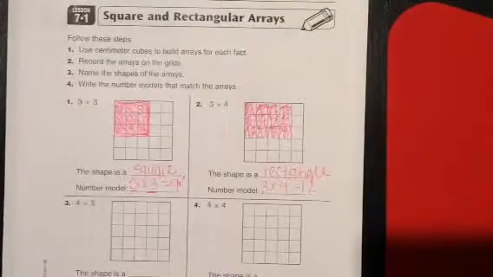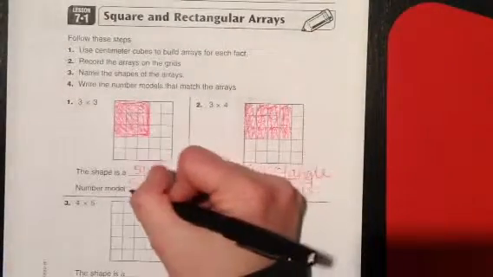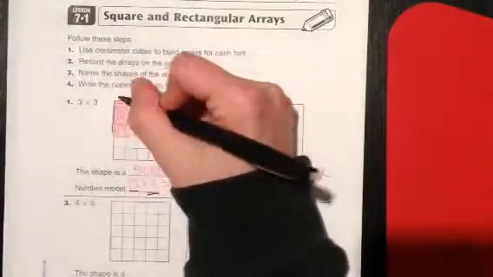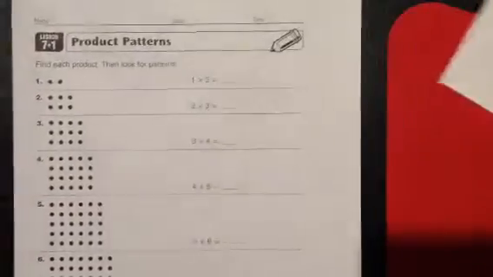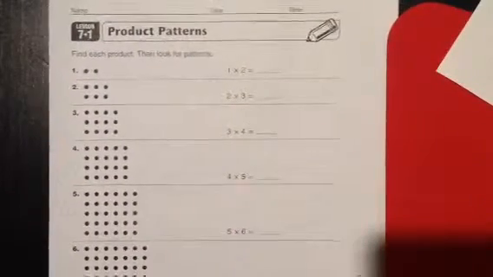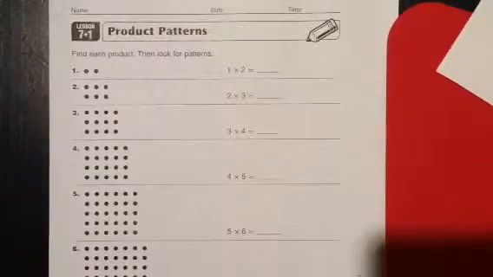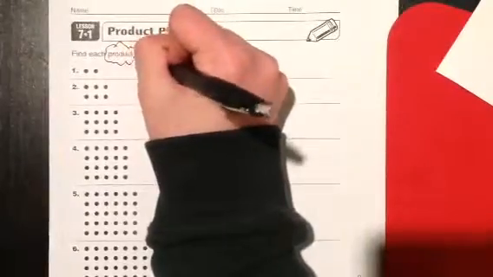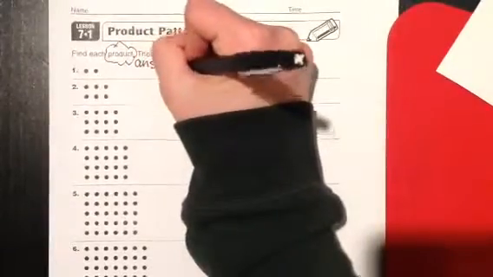So the key idea here is that square numbers have the same two factors being multiplied, and so it forms a square array. On the back side of the homework tonight, basically it was just finding the products, which we talked about today as being the solution or the answer to a multiplication problem.